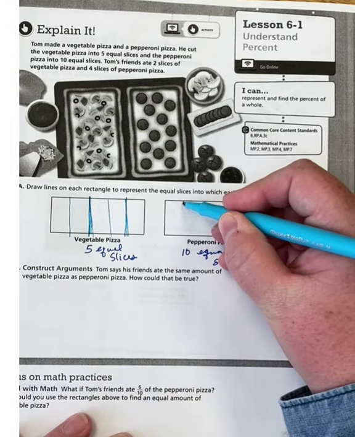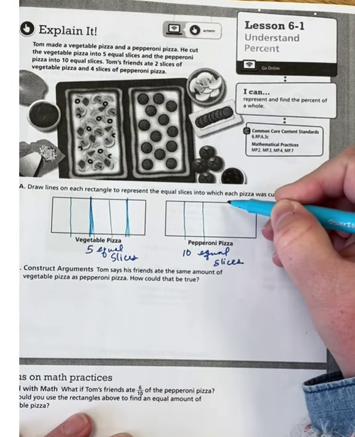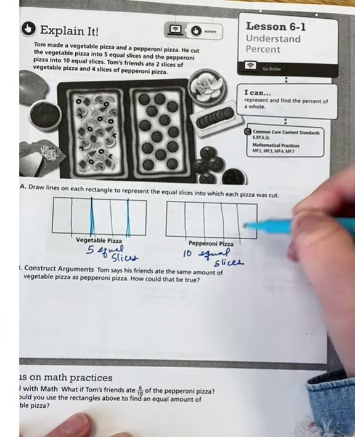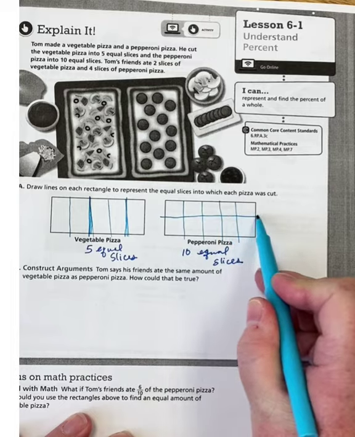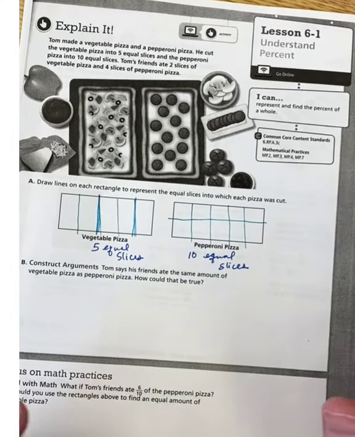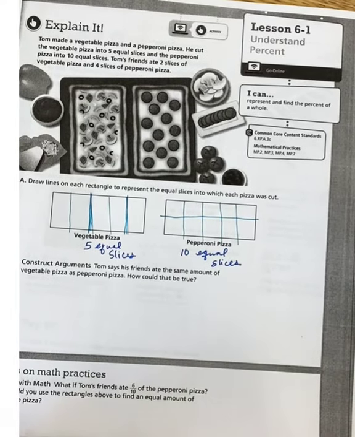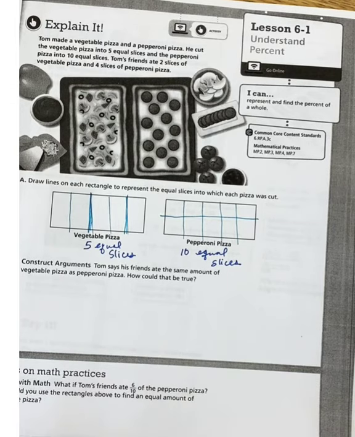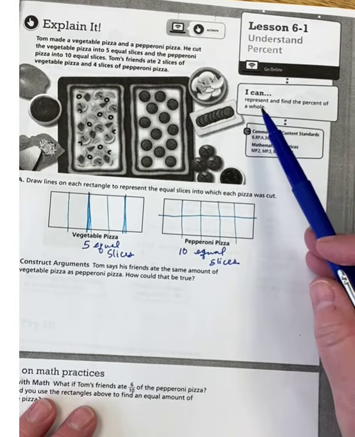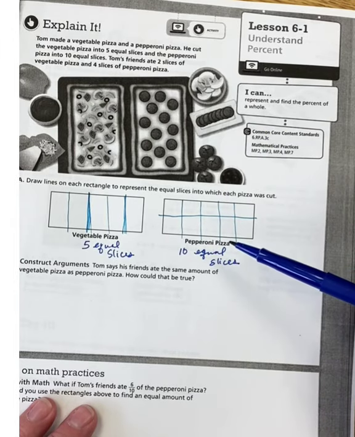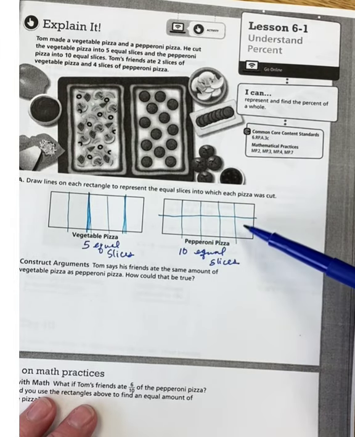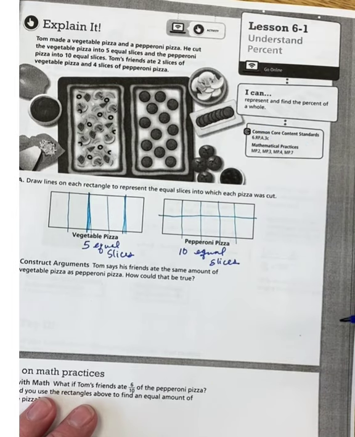And so I'm going to do the same kind of slices. And then I'm going to cut those in half. So those are my 10, not perfectly equal. I'm sure yours are going to be a little bit better because I am doing this on the fly. But I think we have represented a whole. I have 10 pieces of pepperoni and 5 of the vegetable.